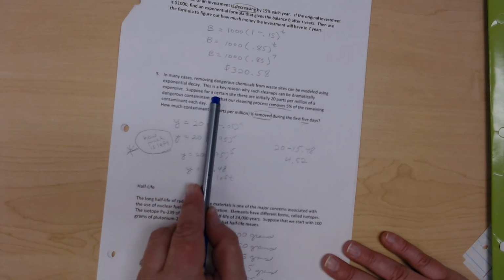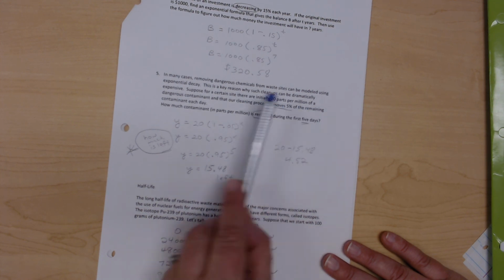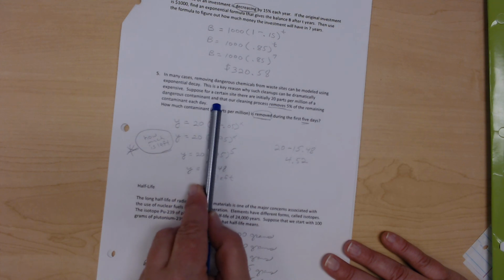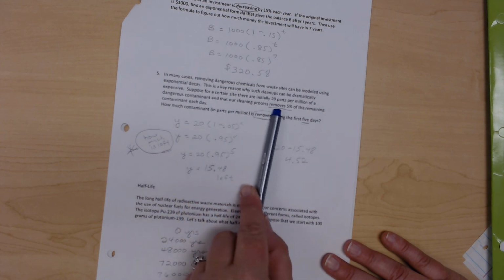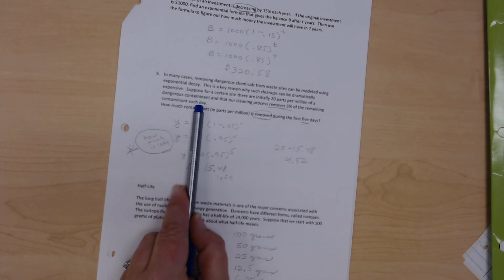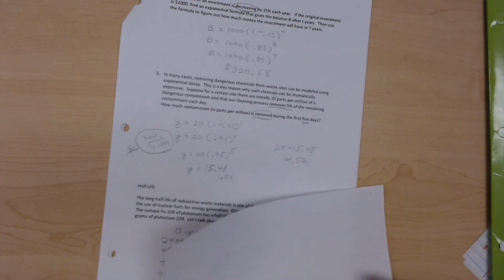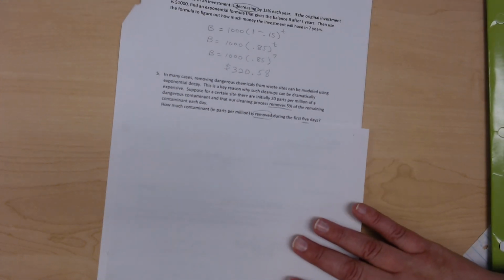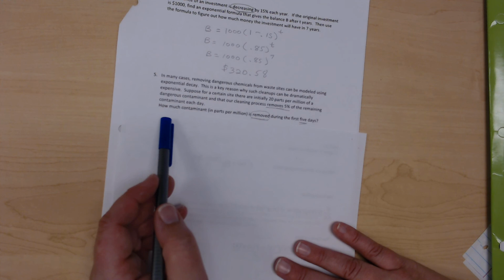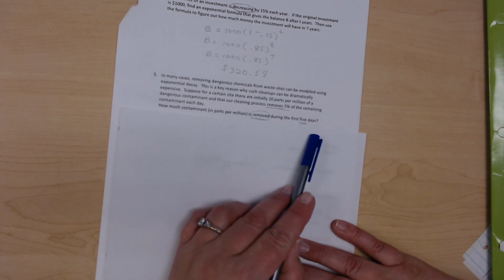Suppose for a certain site there was initially 20 parts per million of a dangerous contaminant, and our cleaning process only removes 5% of the remaining contaminant each day. So it's not going to remove everything. Every day it removes 5%. How much contaminant in parts per million is removed during the first 5 days?